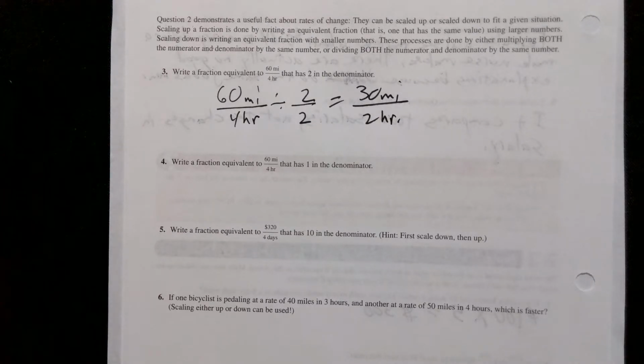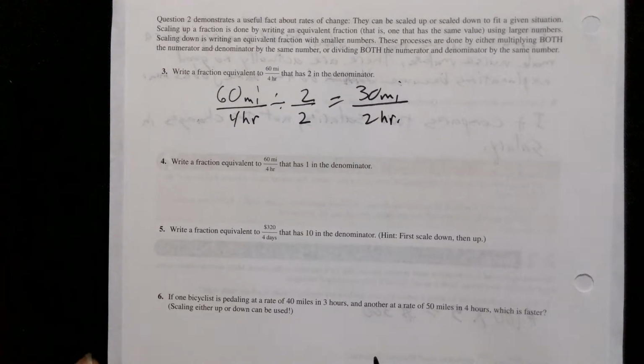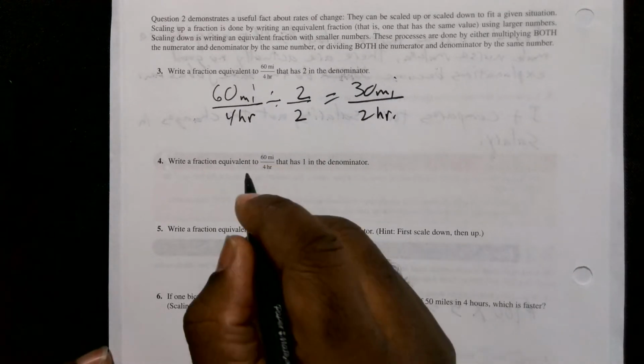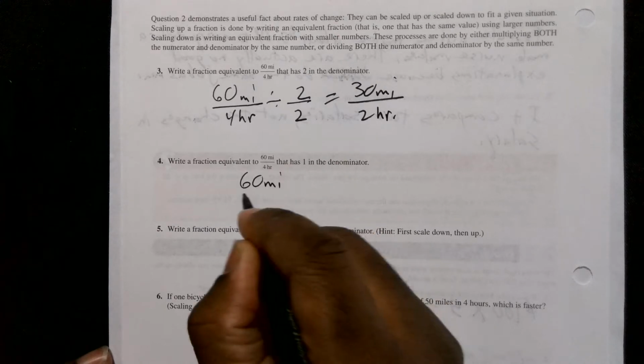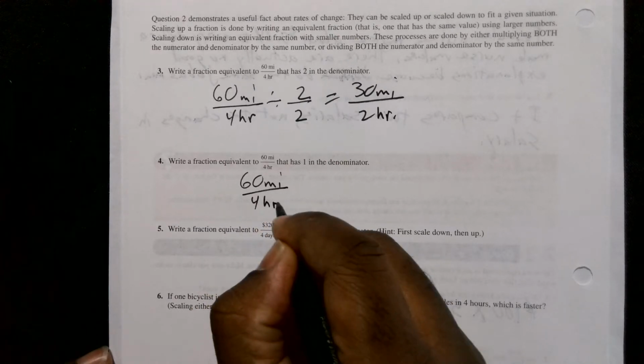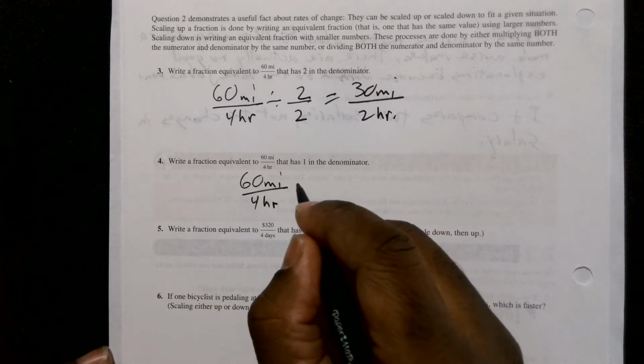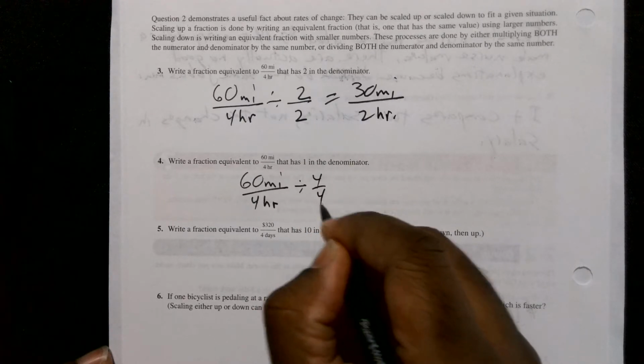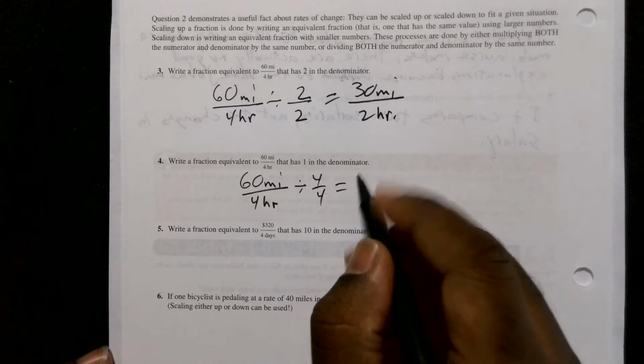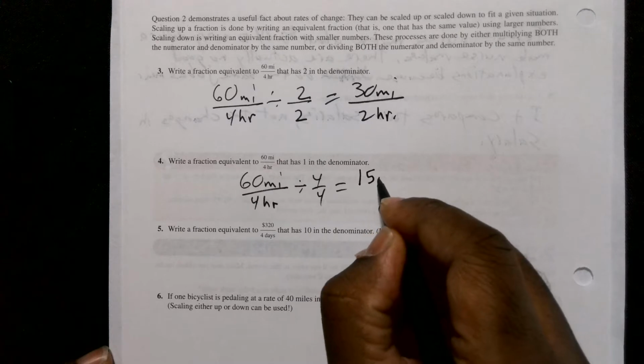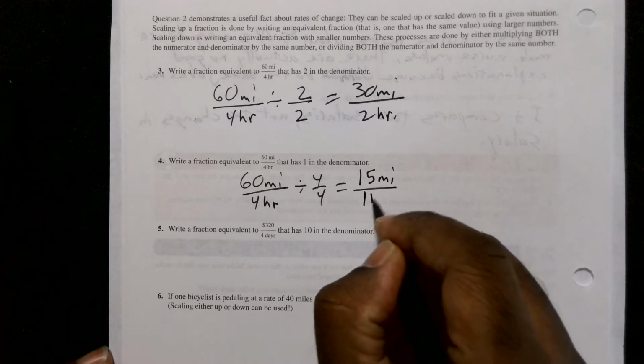Okay, number 4. Write a fraction equivalent to 60 miles over 4 hours that has 1 in the denominator. So we have 60 miles over 4 hours. And to get this denominator to equal 1, we have to divide the numerator and denominator by 4. So that would give us 15 miles over 1 hour.